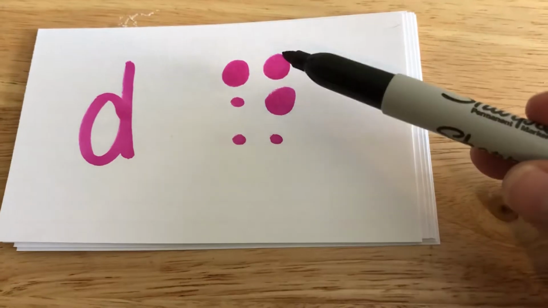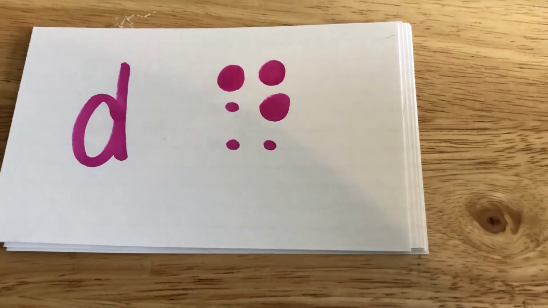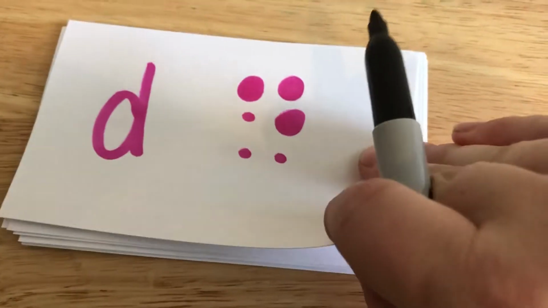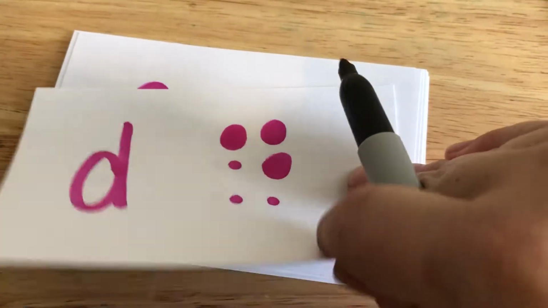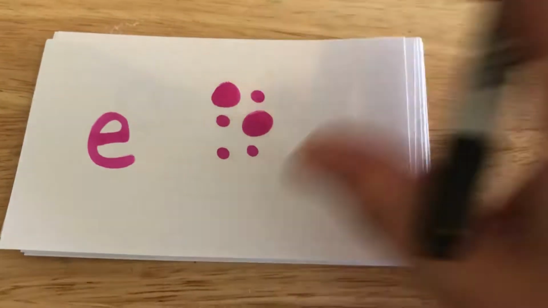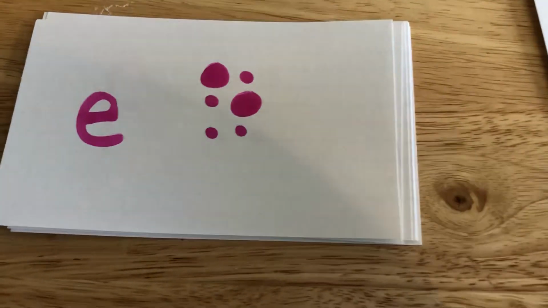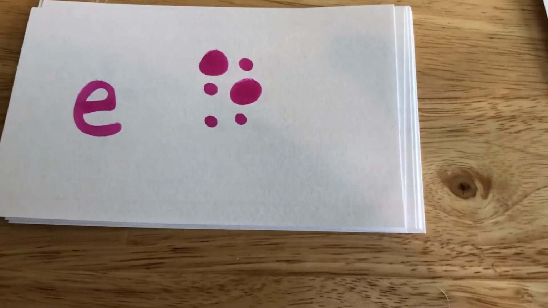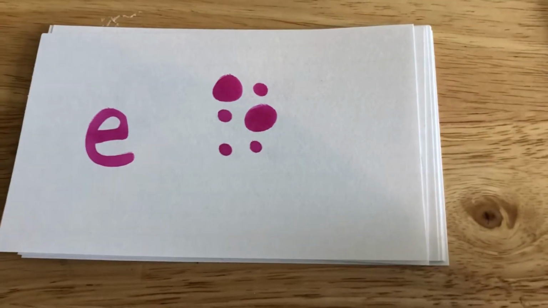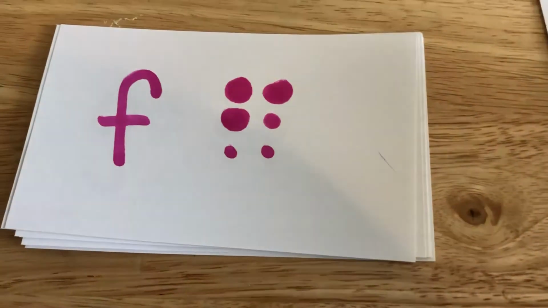D is dots 1, 4, and 5. Doesn't look like anything special. It's just one of those letters that you have to learn and memorize. Next is letter E, maybe. Here's an E. It's dots 1 and 5. It's often confused with the letter I, which is the opposite. And in another video, we'll talk about some different strategies that people who learn Braille use or might use to help them remember the E and I differences.